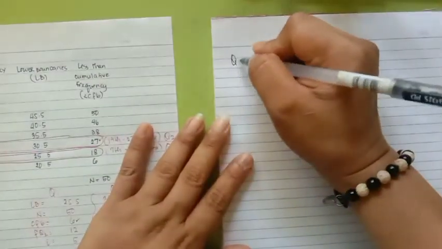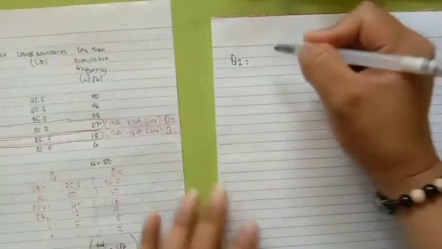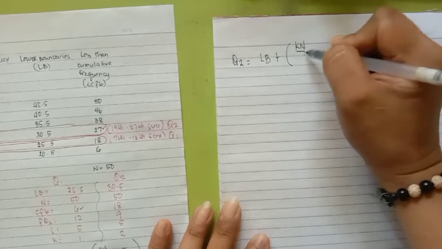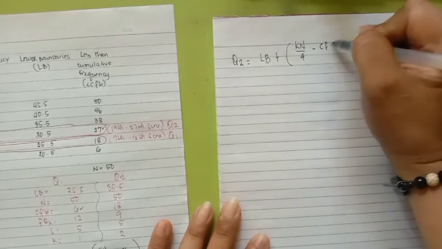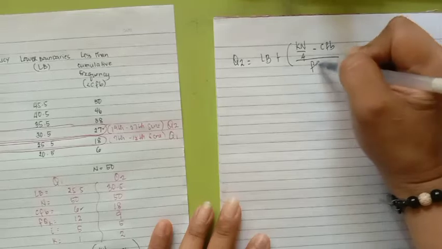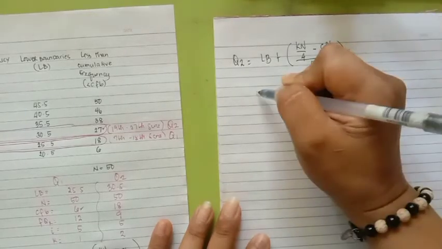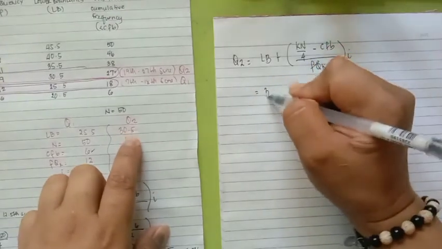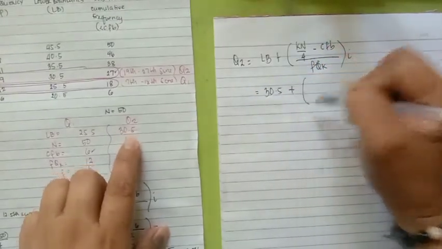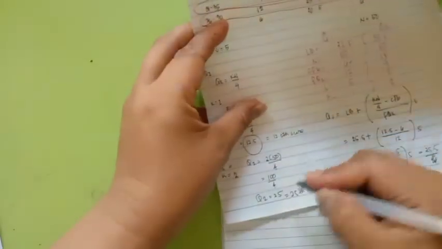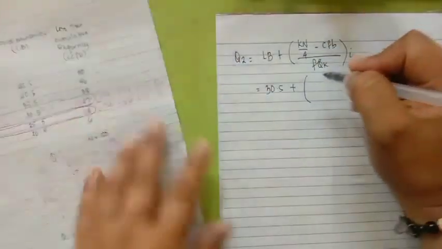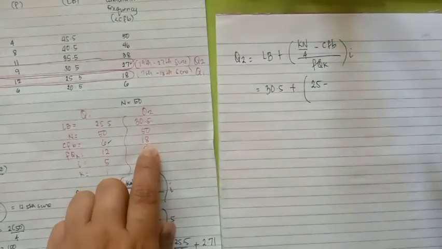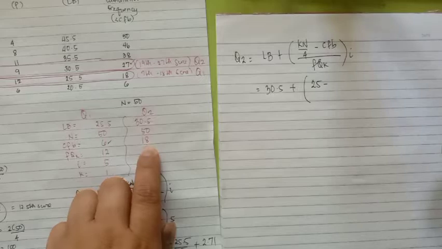Quartile 2 is equal to the lower boundary plus Kn over 4 minus CFB all over FQK times I. So, the lower boundary is 30.5 plus, yung Kn over 4, yung nasolve natin kanina na 25, minus CFB, the cumulative frequency before the actual frequency.